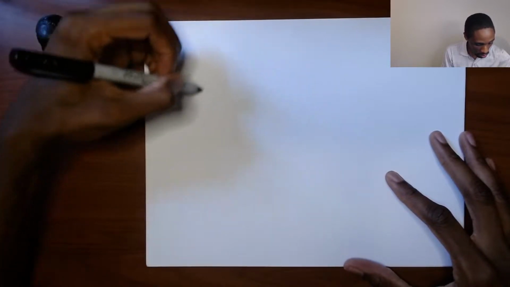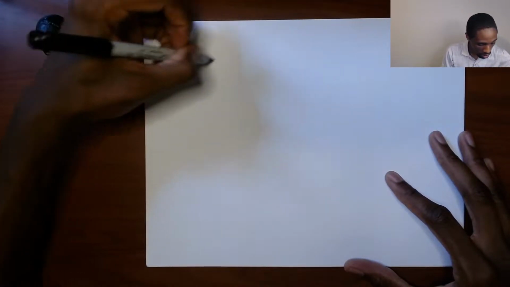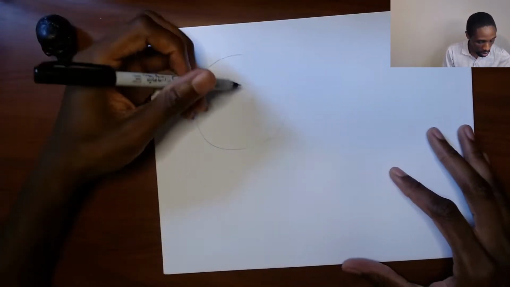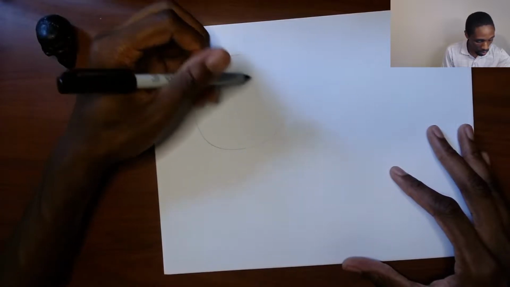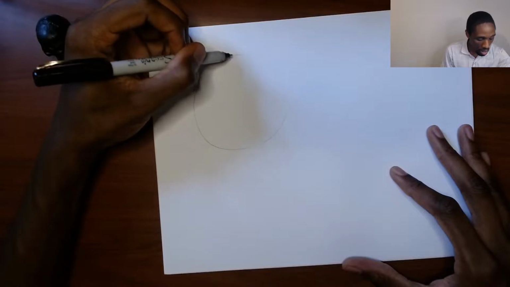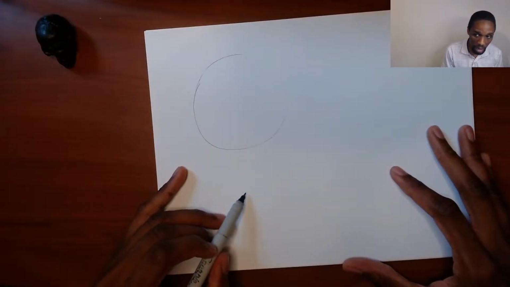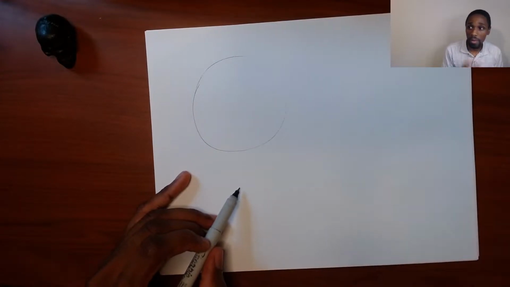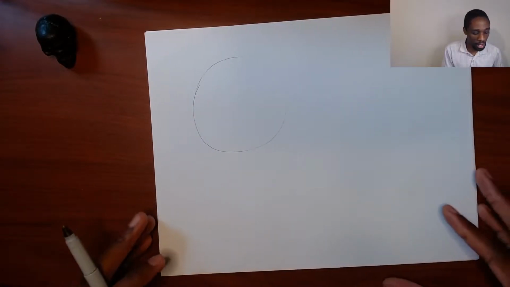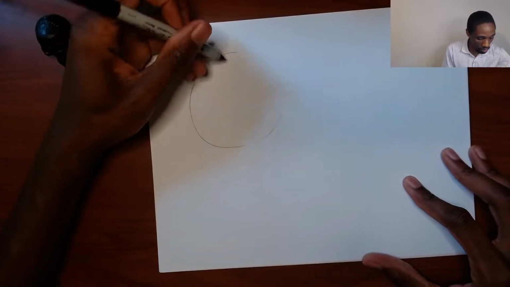You just need a general idea. Okay, and then we're going to draw this center line. The reason we're going to draw our center line is because I don't know how far I want the chin to be yet, so I'm just going to draw this down here.